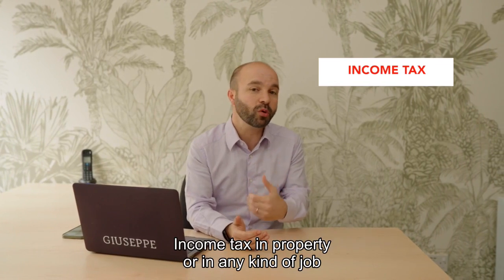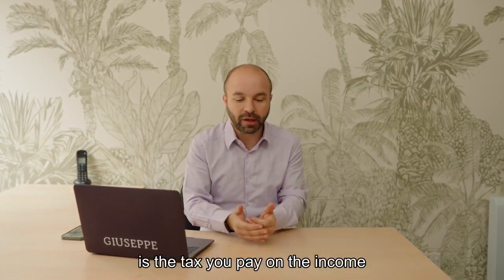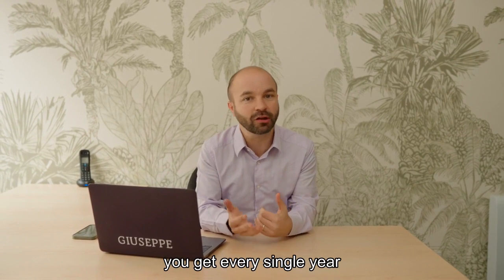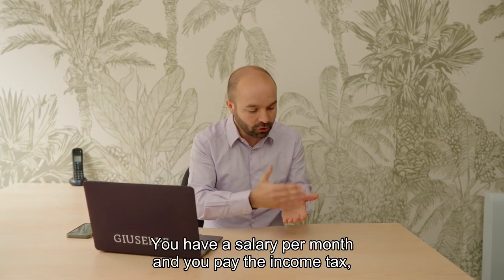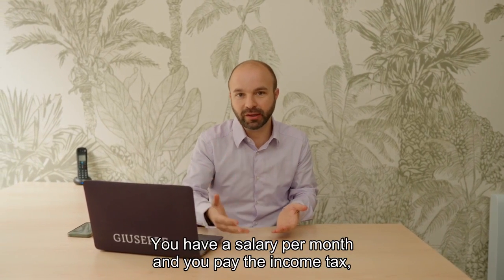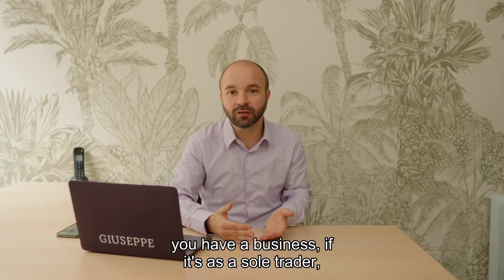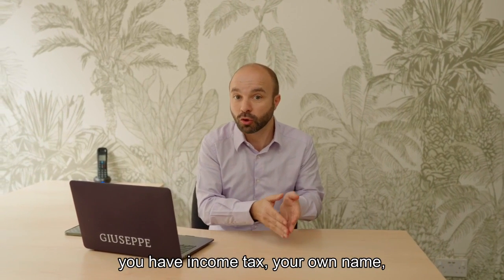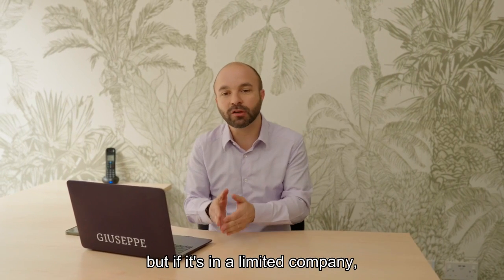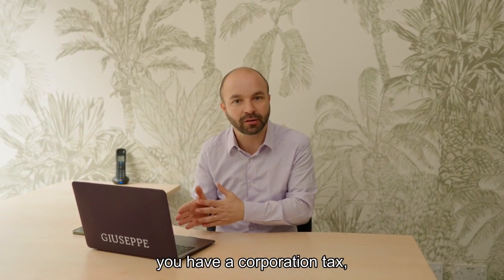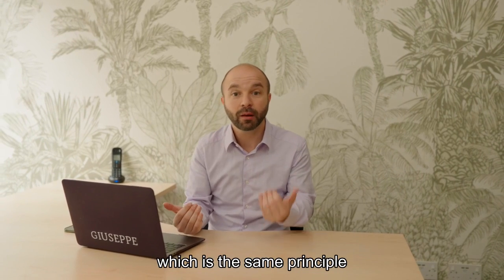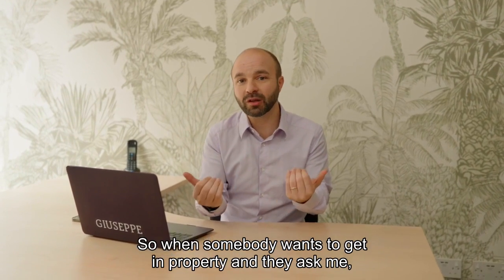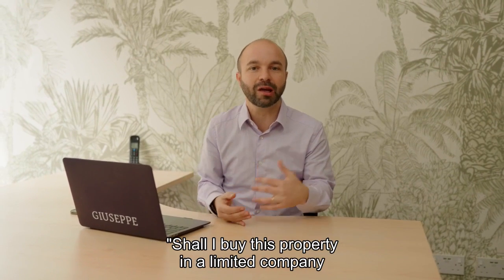Another tax is the income tax. Income tax in property or in any kind of job is the tax you pay on the income you get every single year. Okay, you have a salary per month and you pay the income tax. You have a business, if you're a sole trader, you have income tax in your own name. But if it's in a limited company, you have a corporation tax, which is the same principle but uses different percentages.